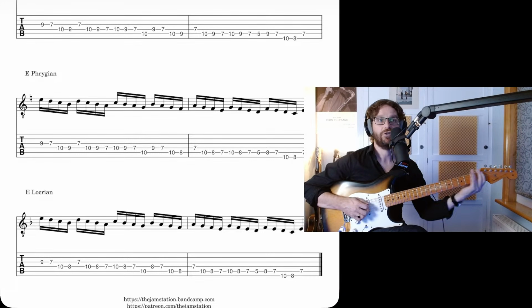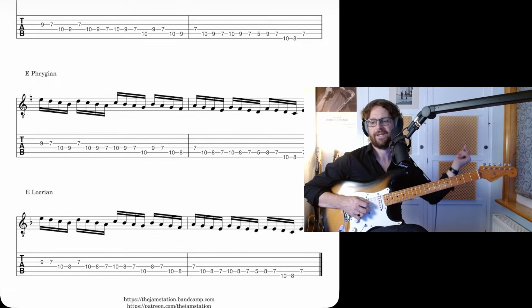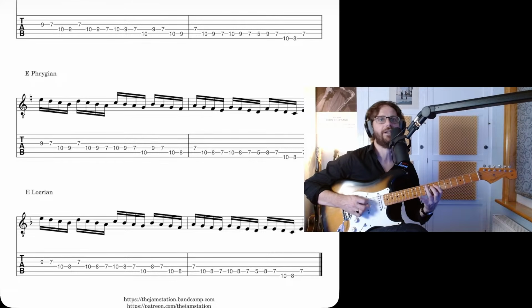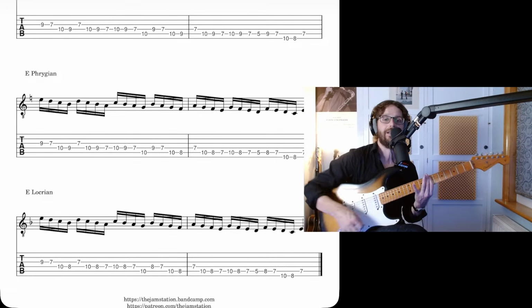Right, string it together, no pause now in the middle. 3 and 4 E and 1 E and 2 E and 3 E and 4 E and 1 E and 2 E and 3 E, and that's our last mode.